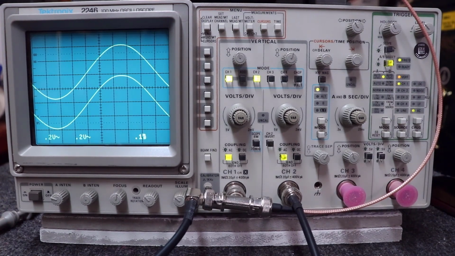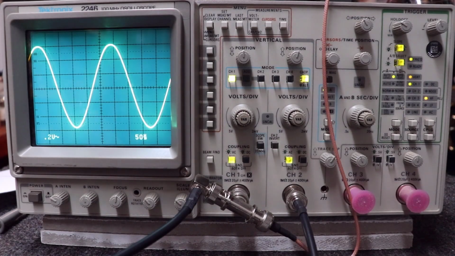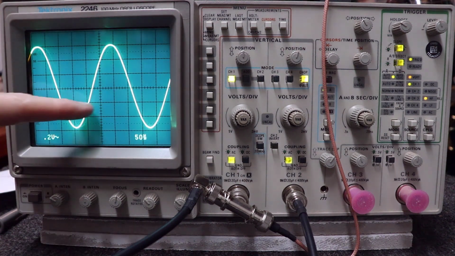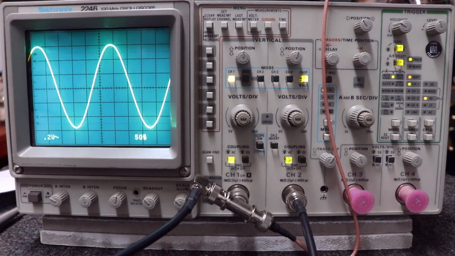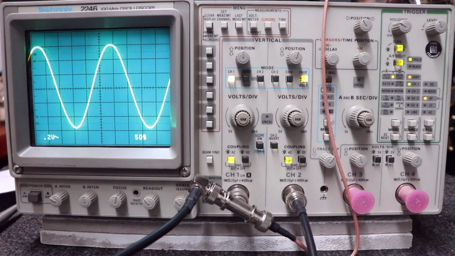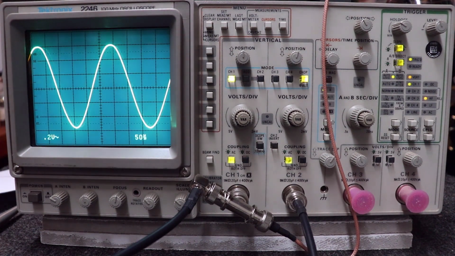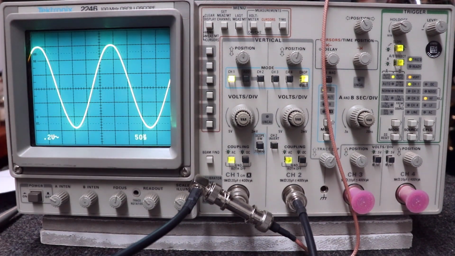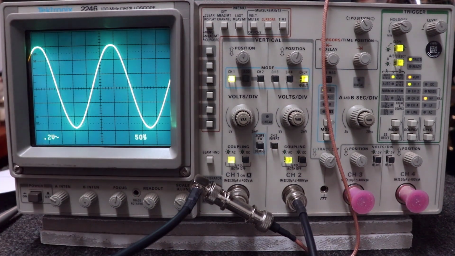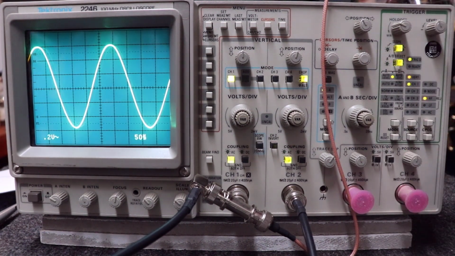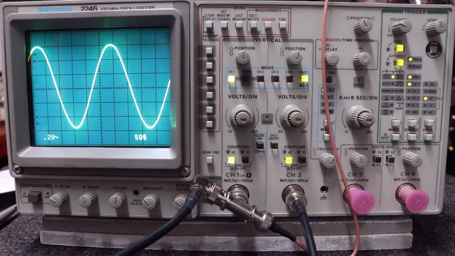So up next, let's talk about triggering. What is this triggering thing we speak of? You'll notice we have a nice clean sine wave right here, and a sine wave is really easy to trigger on. Not all signals are sine waves, though, and not all signals are nice and clean like this, so some are more difficult to trigger on. And this whole section up here in green is dedicated to triggering.